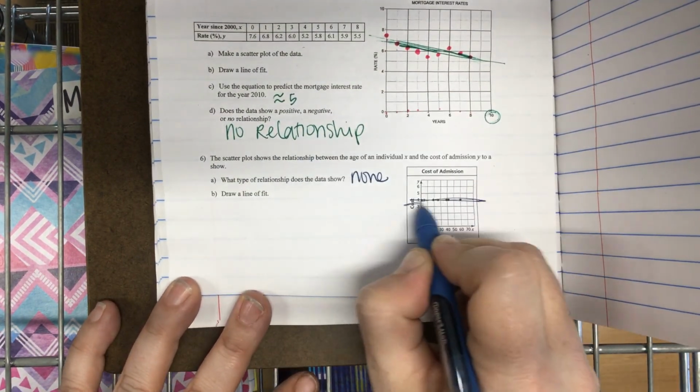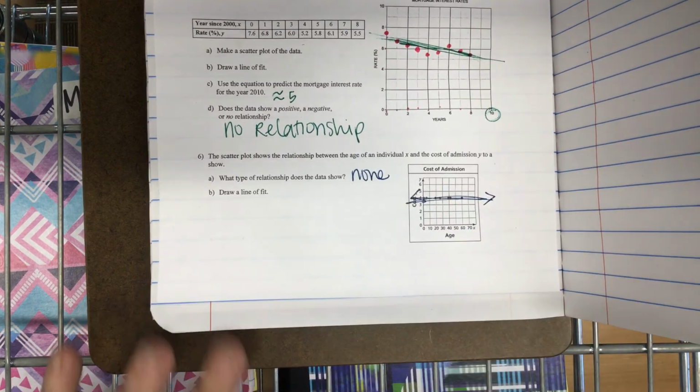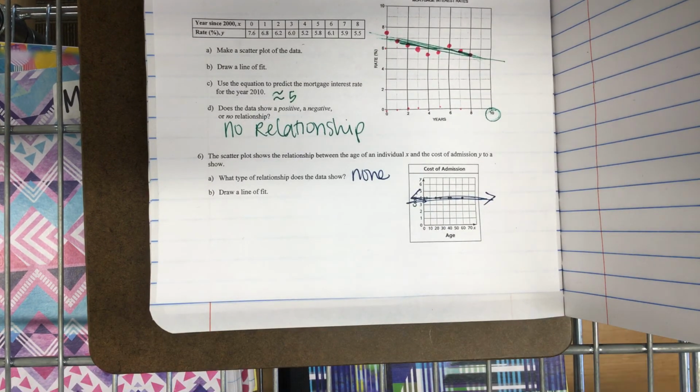My line of best fit is just straight across. Can I still predict how much it's going to cost for a 70-year-old to go to the show? Yeah, $4. I can still predict. I can still draw a line of best fit. There's just no relationship because guess what? It's $4 no matter who you are.